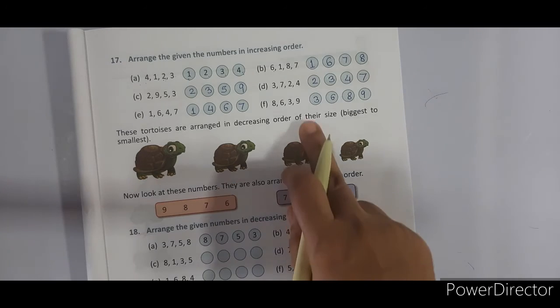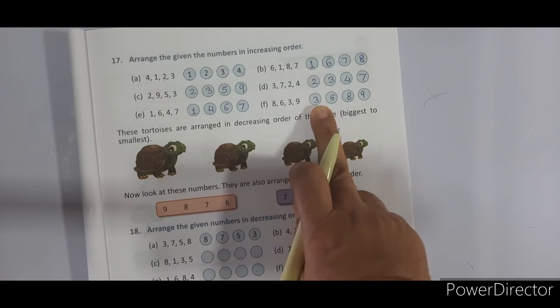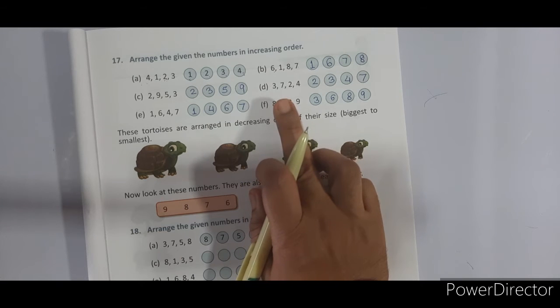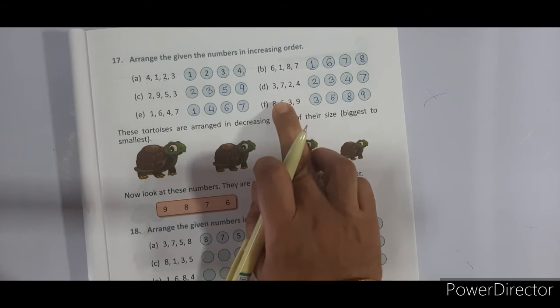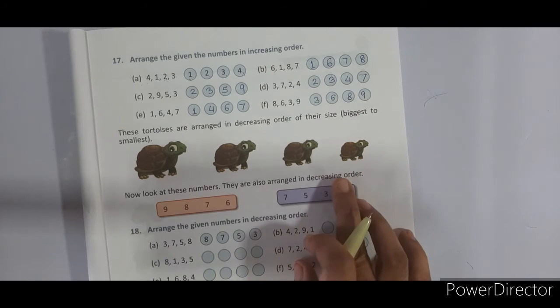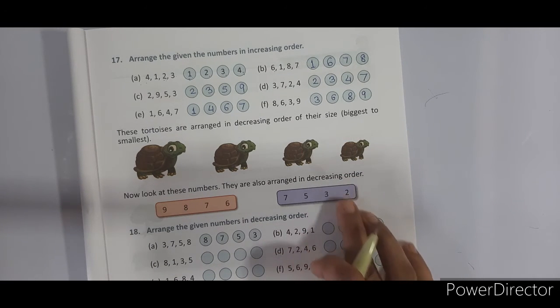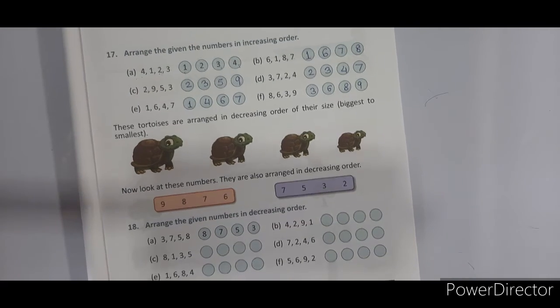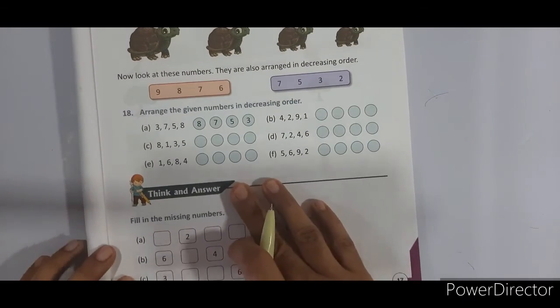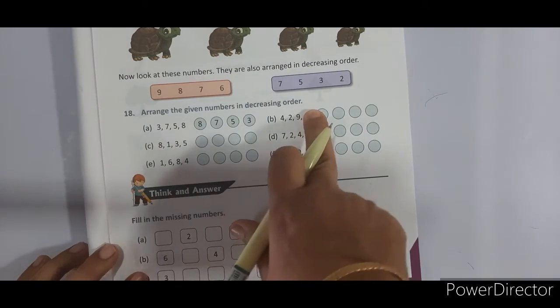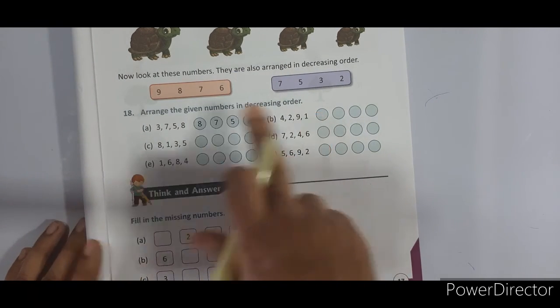Okay, so whatever number you are writing in the box, you should cancel it off, or you should hide it, and then you can go for the other number whatever is remaining, so that will be easy for you. Okay, now we'll go for the decreasing order.